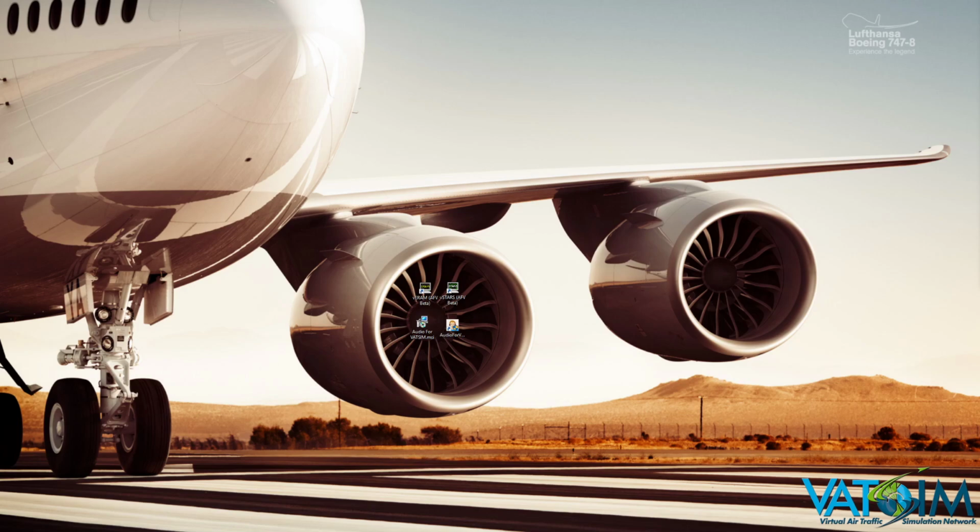vSTARS and vERAM are the primary radar clients for approach, departure, and center positions in the United States division on VATSIM, but they can also be used by any air traffic facility that supports them. If you are looking for VRC or Euroscope help, there are separate videos for those clients. Please check out audio.vatsim.net to find more information on VRC, Euroscope, and Pilot clients.